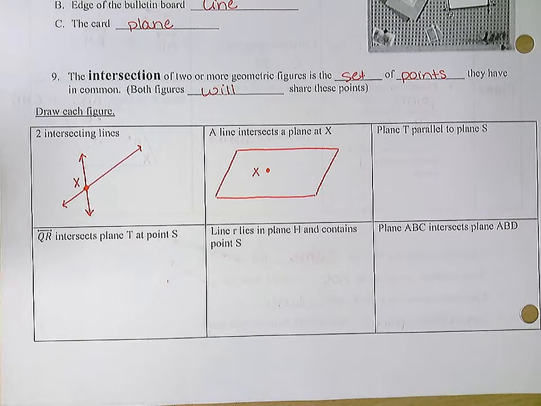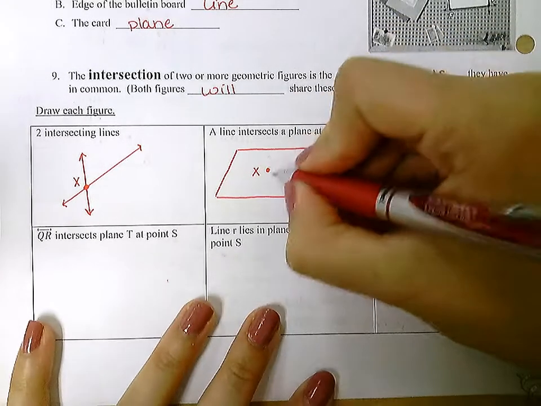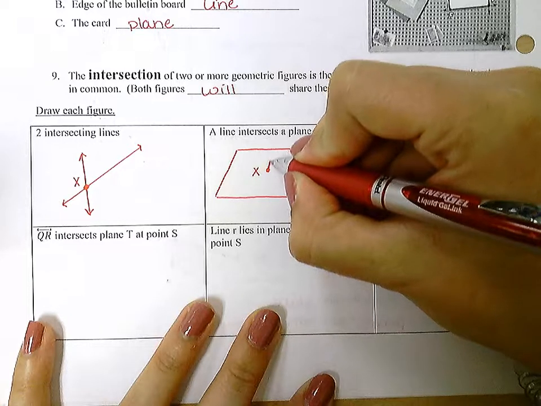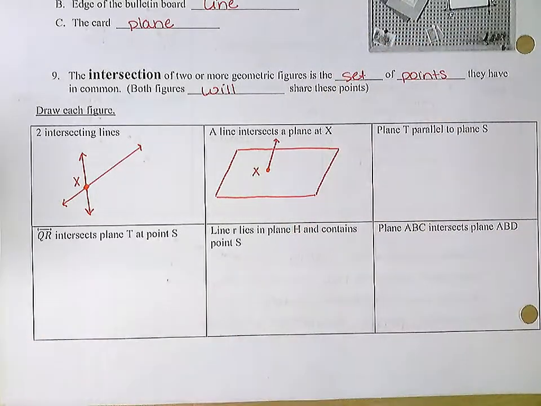Now I want to draw a line that goes through my plane. Does that make sense? So here's your plane. You need to draw in a line that goes through it and only hits your plane at one point, and that's point X. It is kind of hard to draw if you don't understand it. So what I'm going to do is draw part of my line straight up.